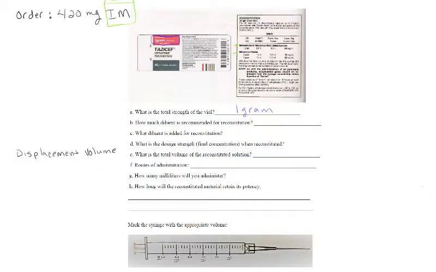The other thing that you need to notice is that this label is created for multiple different vials. So if we were giving this by intravenous infusion, you could have a vial that has 1 gram or 2 grams. You need to make sure that you are looking at the right vial strength if we were reconstituting this for intravenous infusion. But for this equation, we're going to do intramuscular. So that one we're going to look right up here. It is a 1 gram vial, and we are going to add 3 mLs to reconstitute the solution.